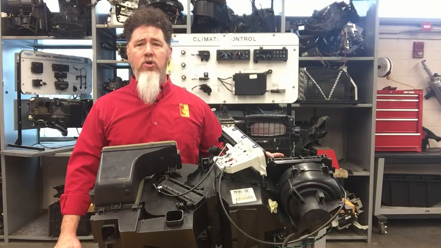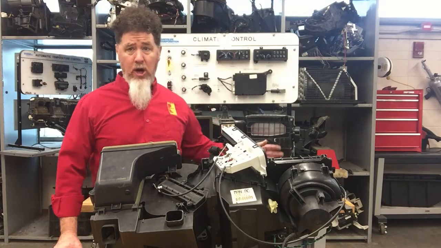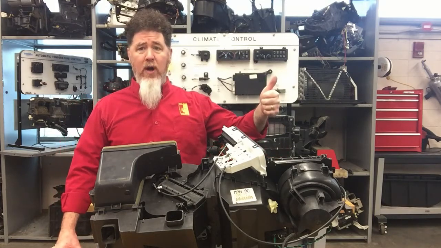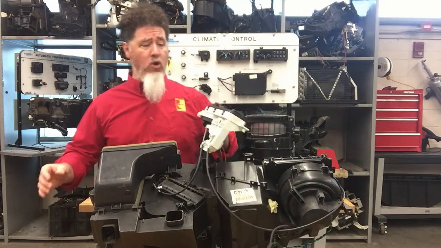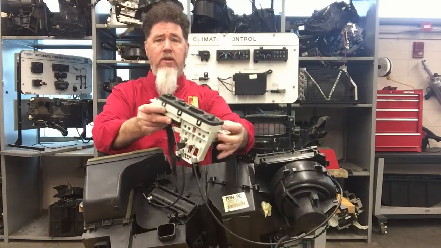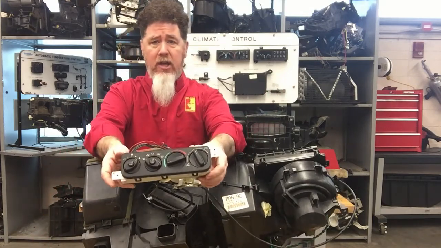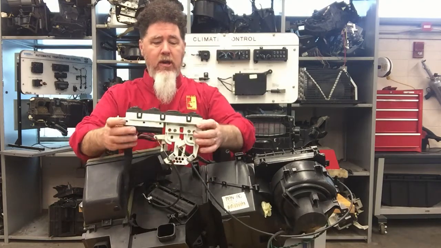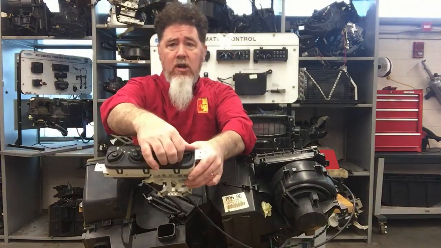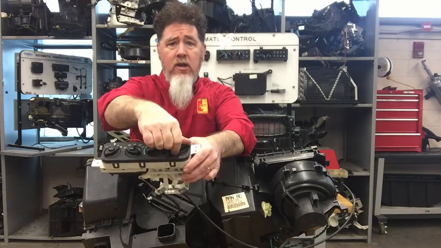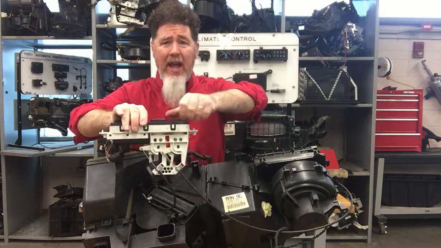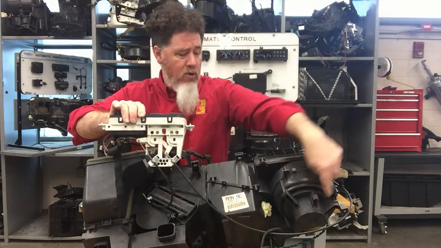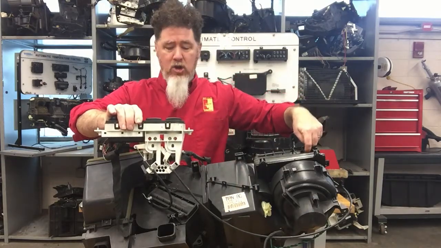So I talked about two ways you can move one of your doors. One is electric actuator, one is through a vacuum pod. The third way we can move a door is cable. So this is an older system that you can take a look at the control head on, and it looks like my recirculation door. If I move it that way, you can see a cable right here moving, and the cable is connected. A Bowden cable is what that's called, but over here it's going over to the recirculation door.